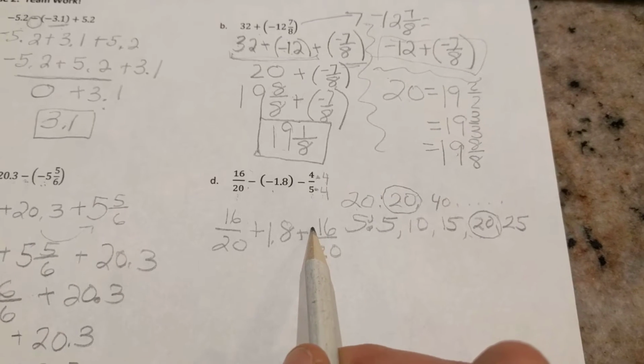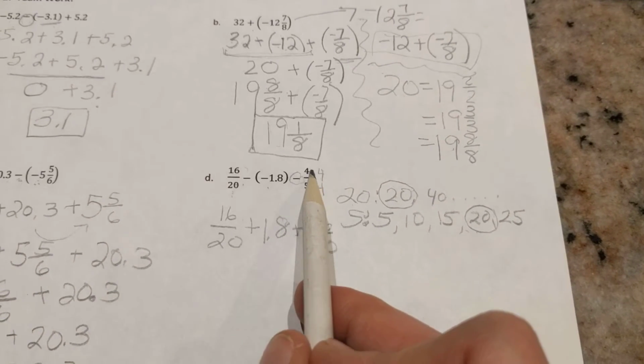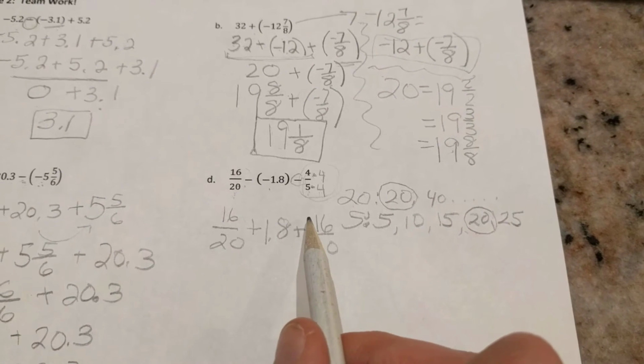I messed up here. This is plus. If this becomes plus, this becomes opposite. I'm sorry if I confused you.